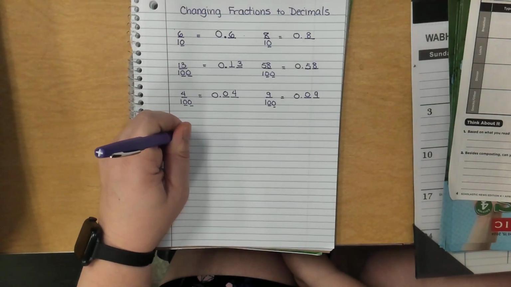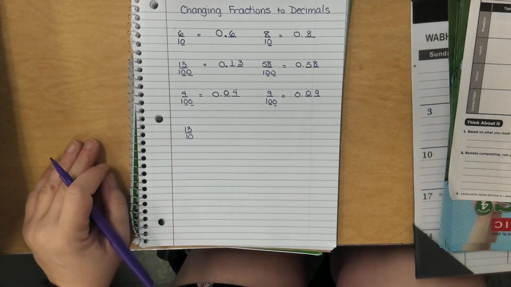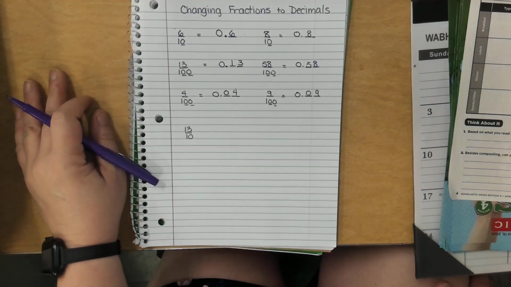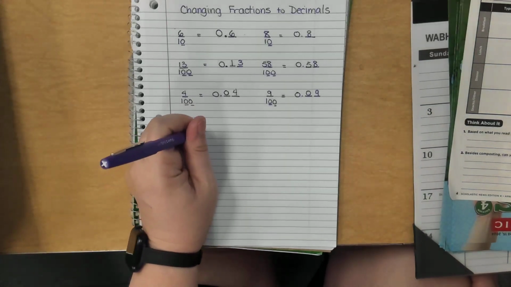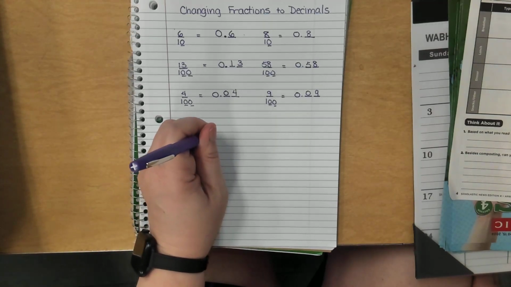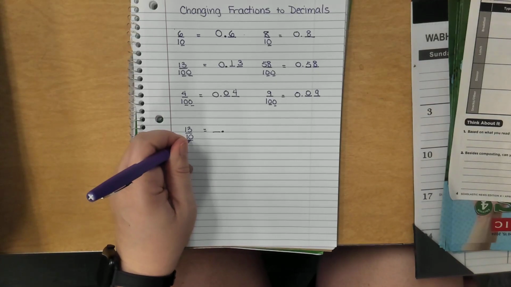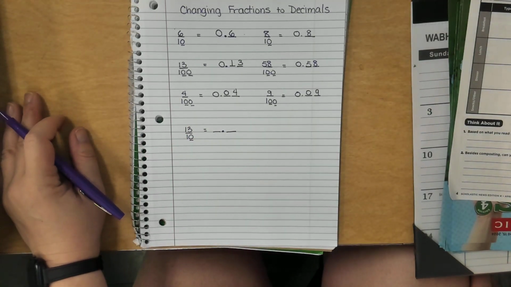So I'm going to put 13 tenths down as a fraction. Looking at this, I already know we're going to have more than a whole. Why? Because 13 is more than 10. So instead of putting my 0 to start, I'm going to leave a blank and my decimal, and then I have 1 0, so I get one decimal place after to fill in.